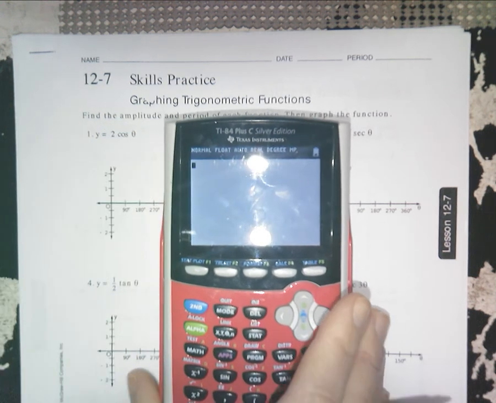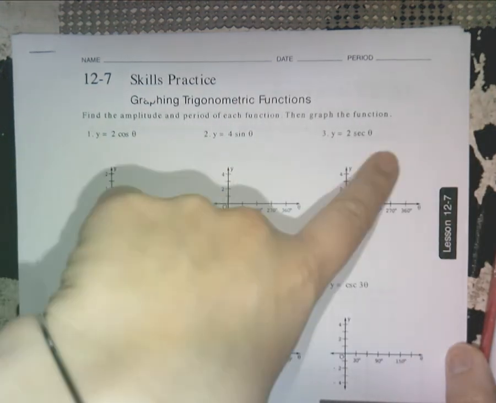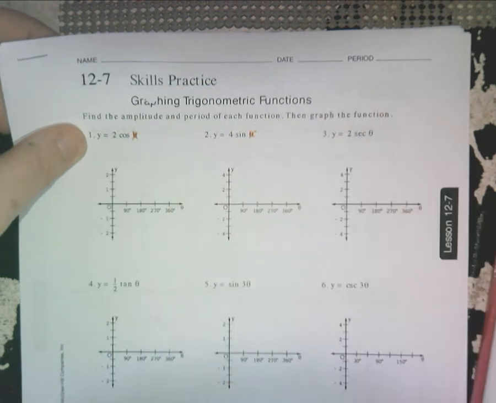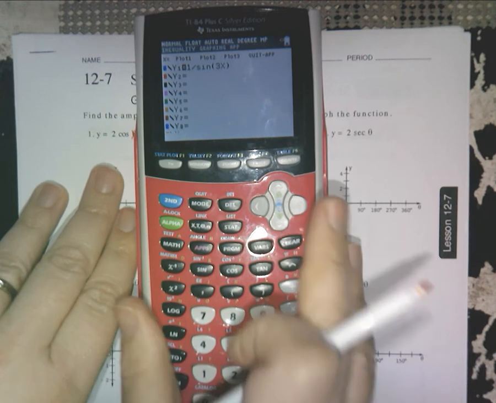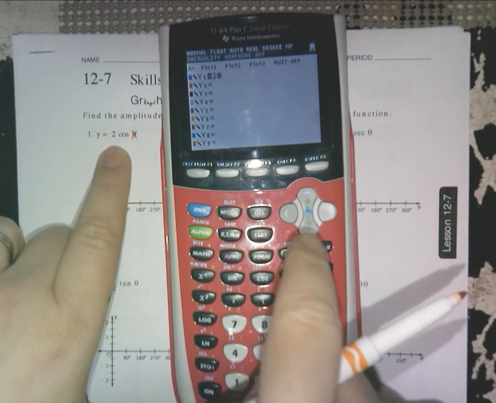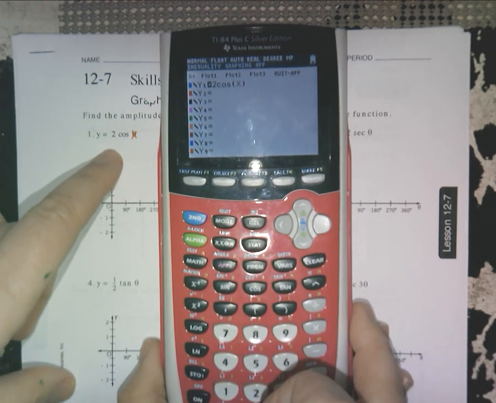Okay. By the way, they're using theta for everything. That's not a 0, that's a theta. You could call it x. I actually am going to call it x. So go to y equals, and you're going to type in 2 cosine x, and close the parenthesis.